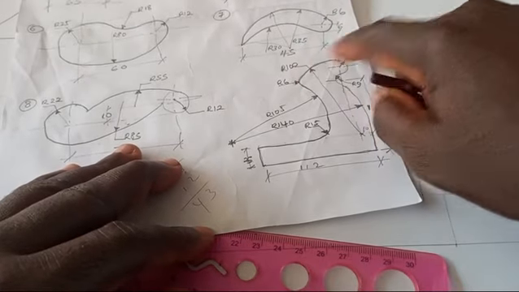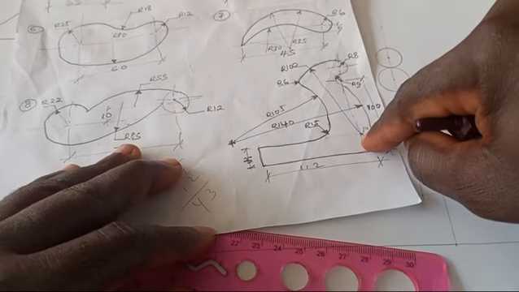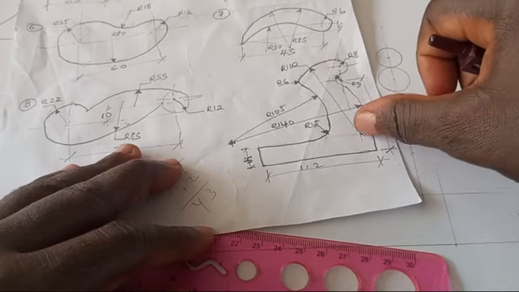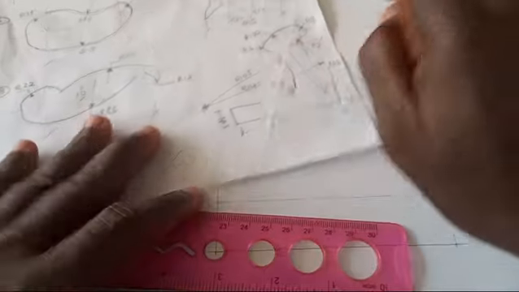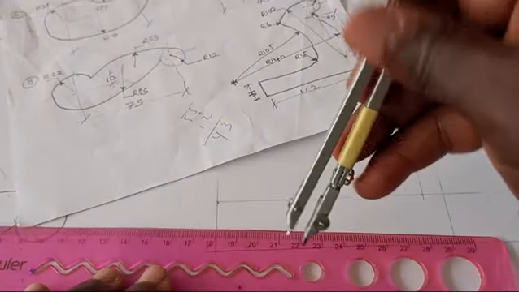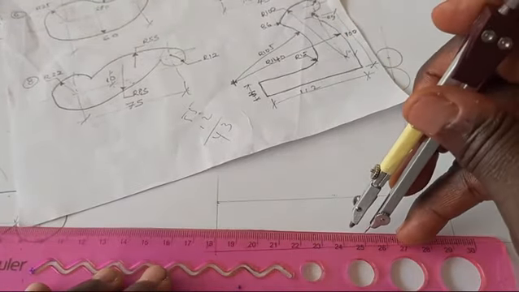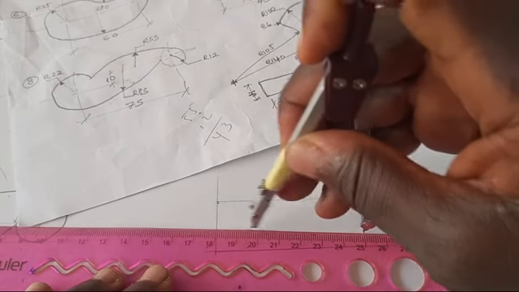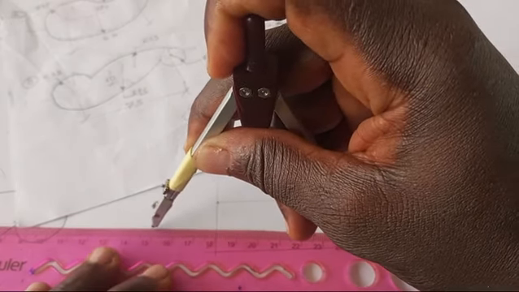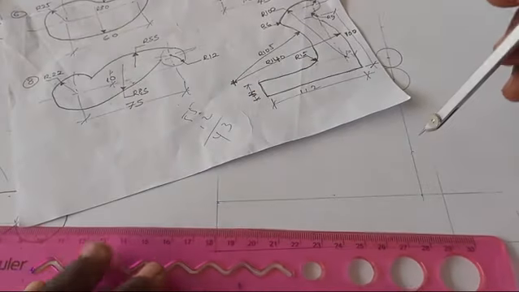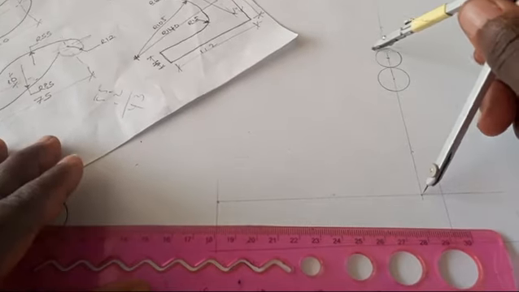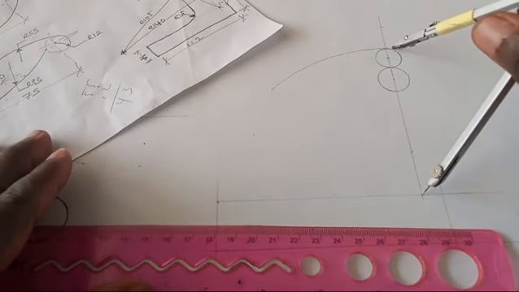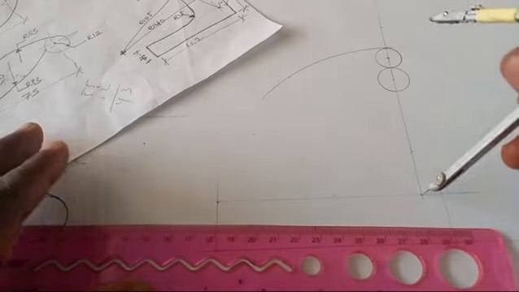Now the next thing I want to draw is this arc here, and the center of that circle is already established, which is this point. It is this place, and the radius is 100. I'll measure 100, from 25 to 15 is 100. So I'll stay at this point now and draw the arc. Let's draw the arc like that.